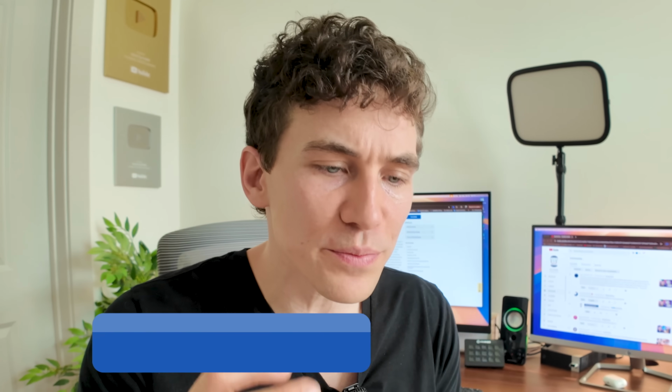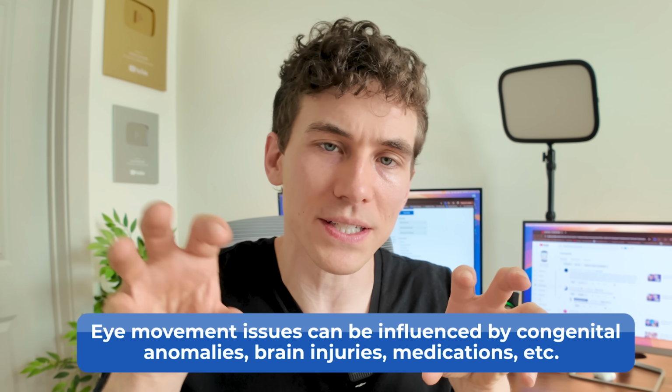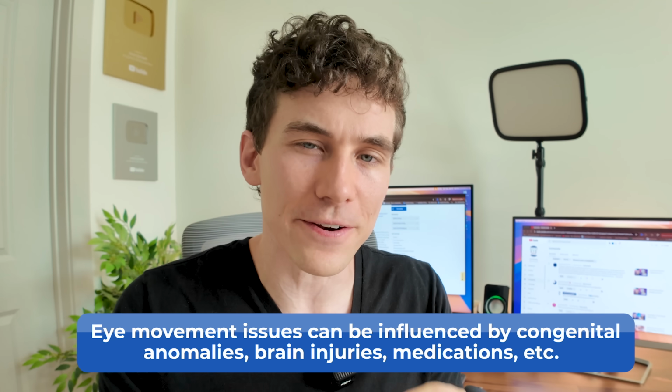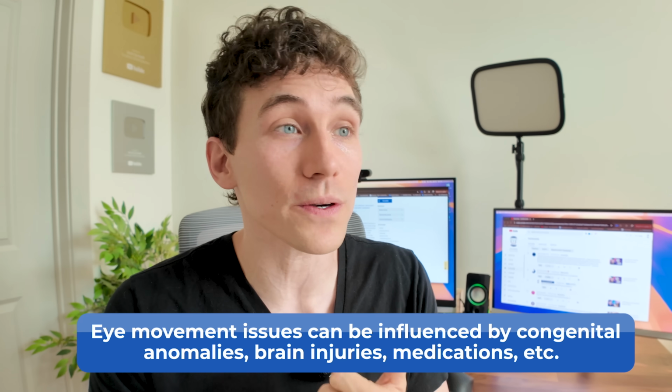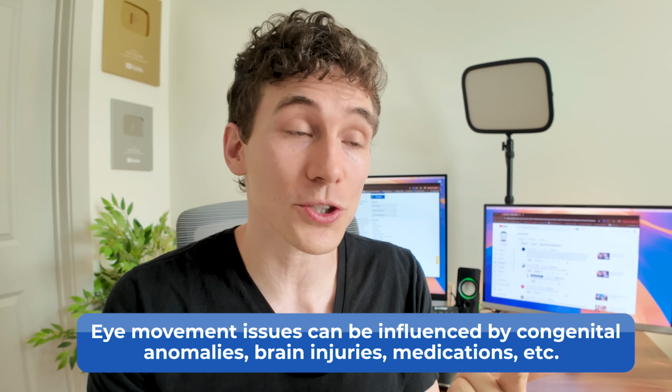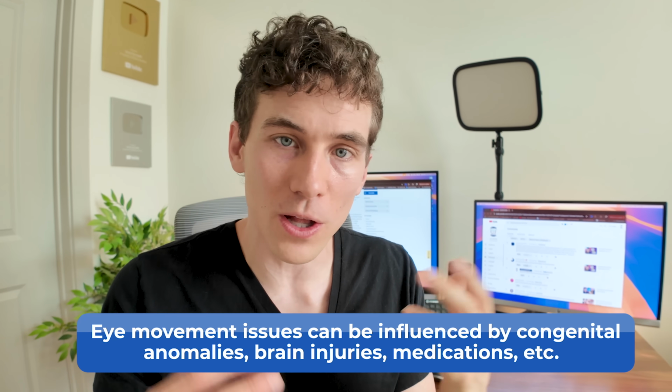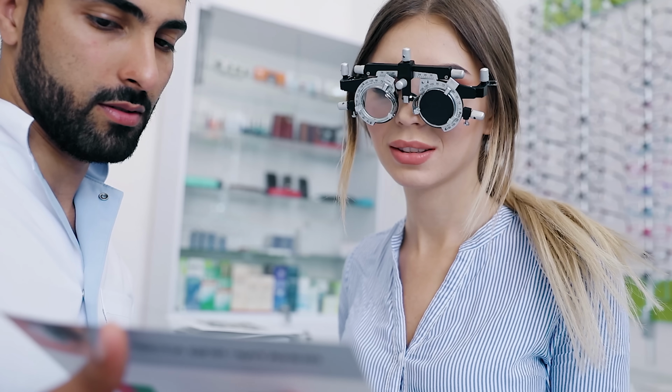The movements of the eyes and how they work together as a team can get very complicated, and they can also be influenced by how somebody is born, brain injury, concussion, as well as medications. All of these things can play a role, so if there's ever a problem, always talk to your local eye doctor.